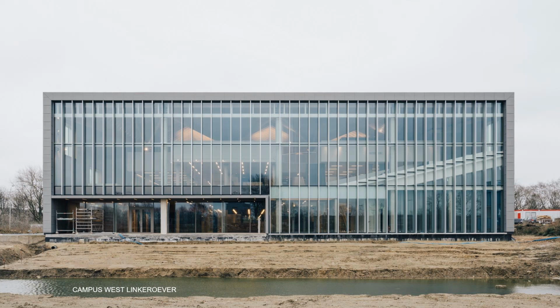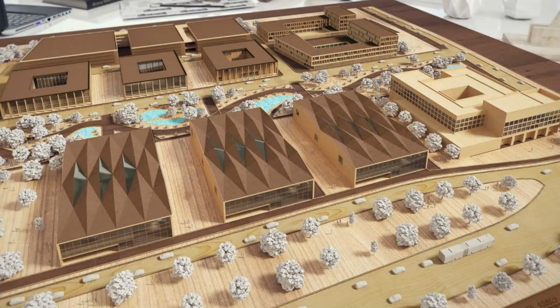This is Campus West. It's on the left bank side of Antwerp. It was completed at the beginning of this year. Polo Architects realized in this short time a Gesamtkunstwerk that underlines the multidisciplinarity of the team. The master plan, the architecture, and also the interior design are done by Polo Architects.